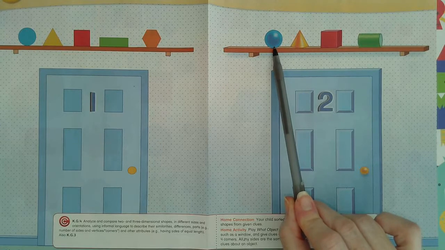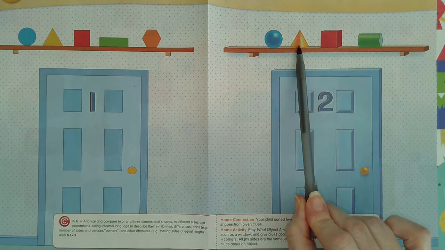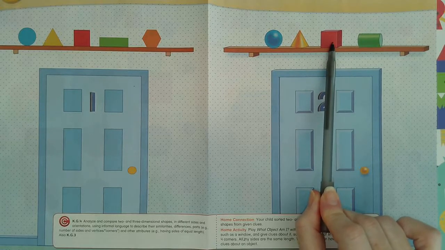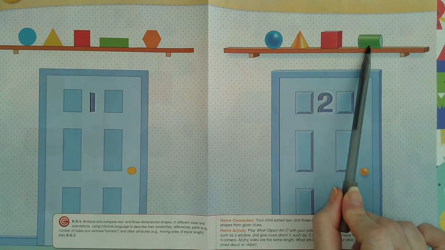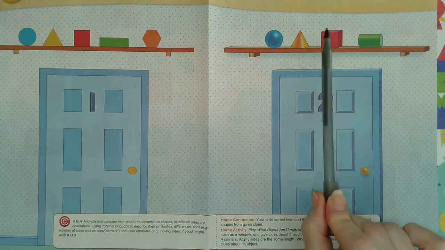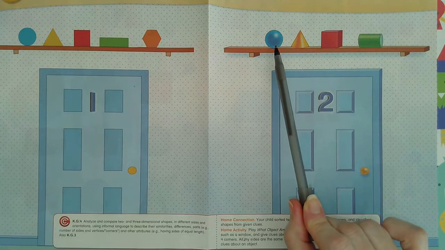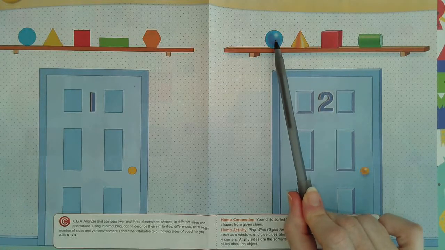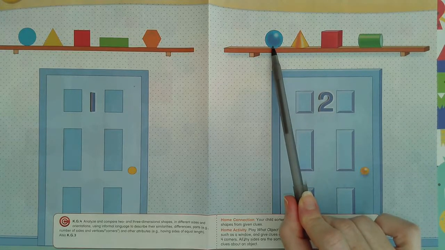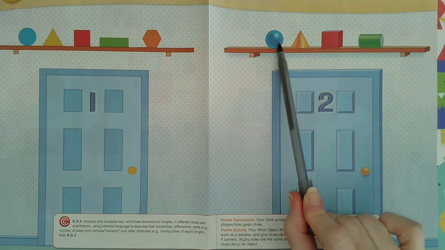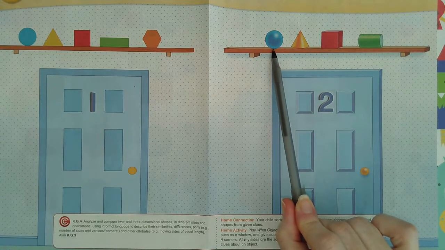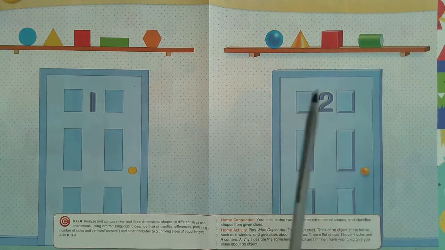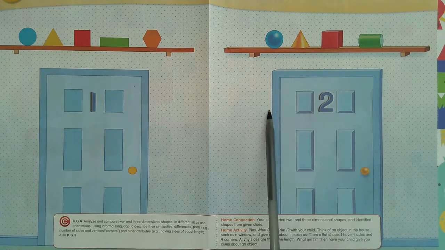Can this roll? Yes. How about this one? Yes, it can. Can this one roll? Probably not. You can slide it, remember? Can this one roll? Yes. Now, the second clue was it doesn't have any flat surfaces. Does a sphere have any flat surfaces? No, it doesn't. No flat surfaces. So the correct object is a sphere. Good job. So you can draw a sphere over here.